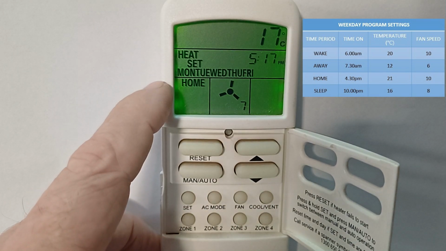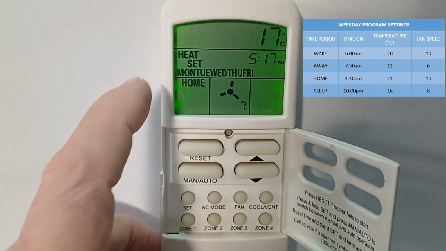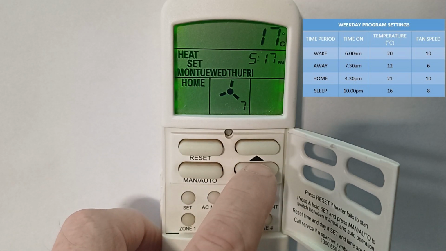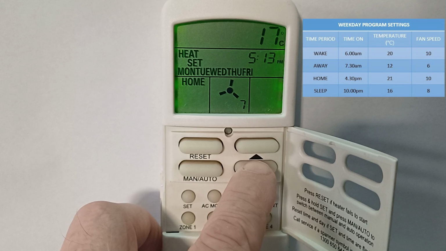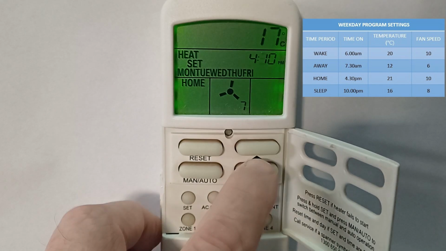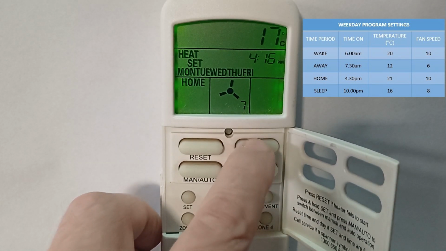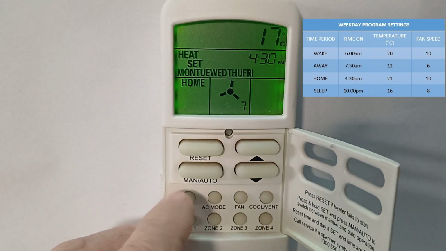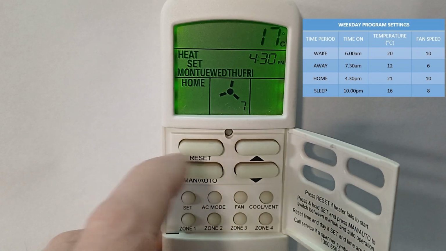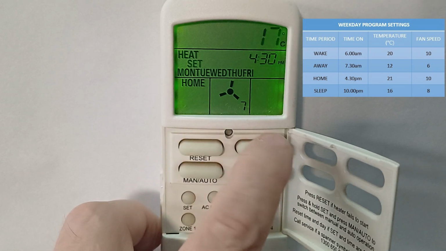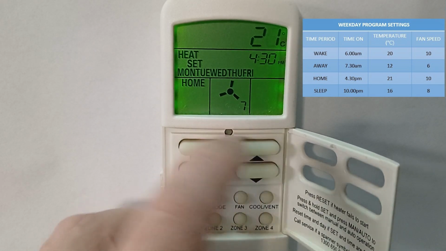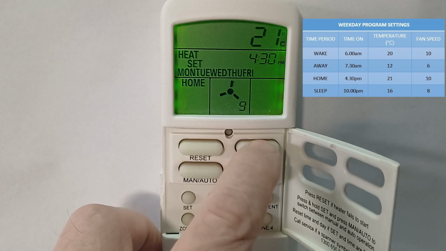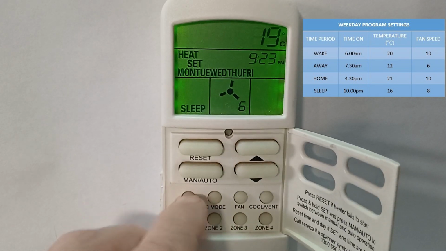It'll now go to the next time period, which is home. In my example, that is 4:30, so I need to adjust the time to 4:30 PM. And push set to save. I want the temperature to be 21 in that time period. So adjust, set to save. And I want the fan speed to be 10. I push set to save.